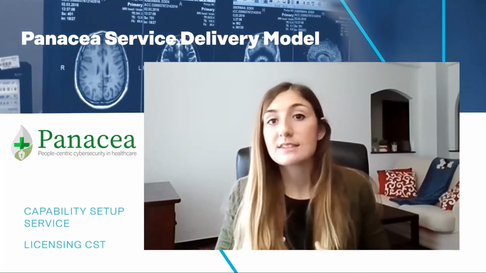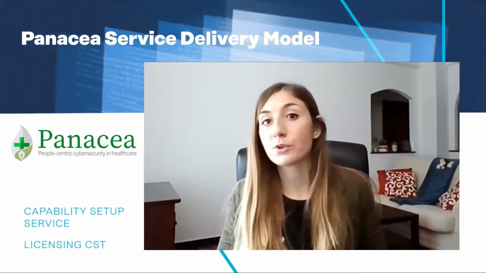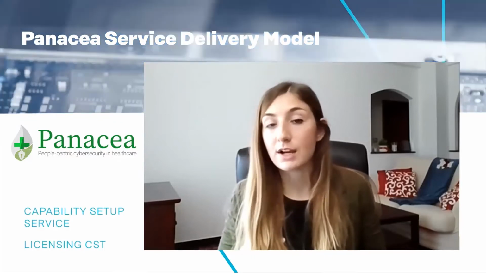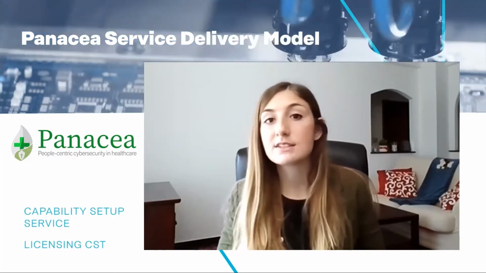Finally, the capability setup service plus licensing compliance support tool. In this case, RINA provides an advisory service for the implementation of the Security by Design framework methodology and a compliance support tool license to the medical device manufacturer or hospitals, comprehensive of training, releases and content updates. And in this case, the stakeholder will be able to use autonomously the Security by Design framework and the compliance support tool.